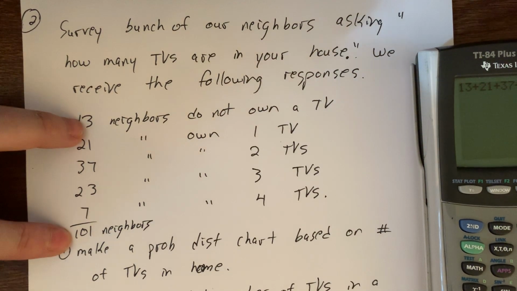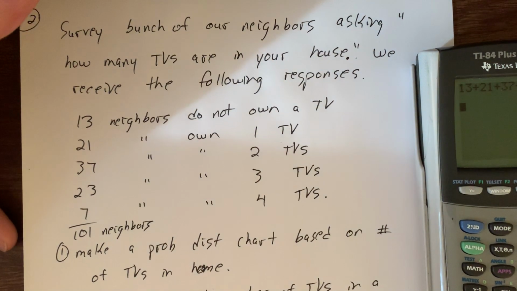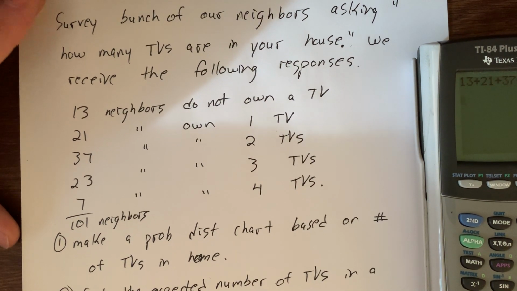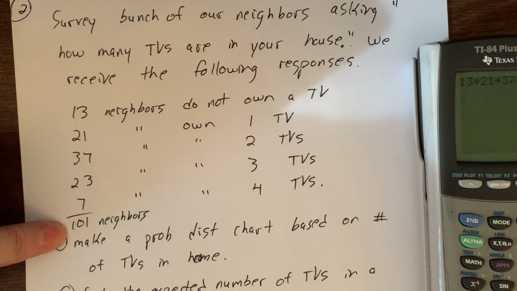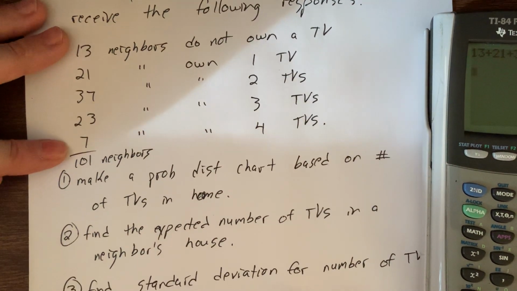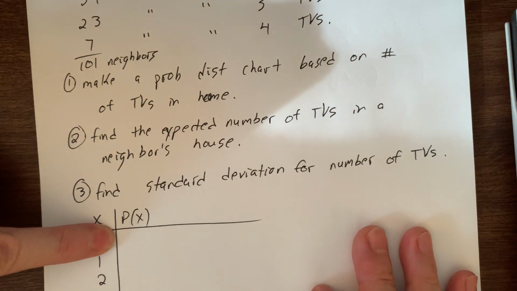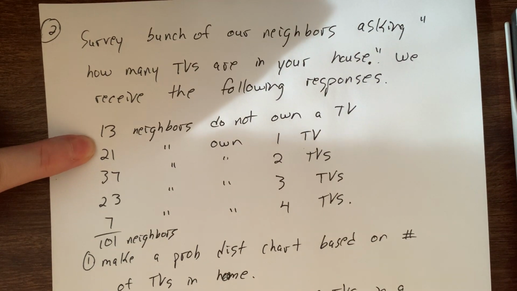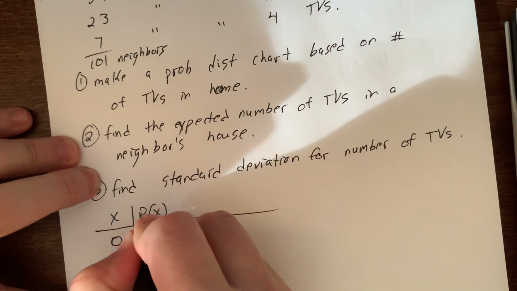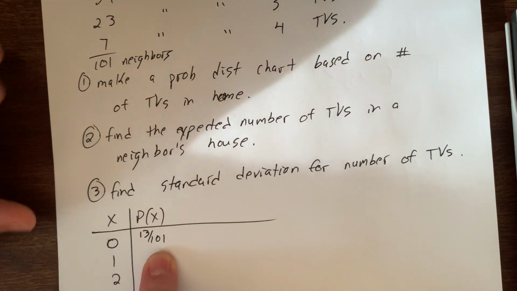Again, everybody, I could have been a little nicer and made this out of 100, try and make our decimals a little nicer, but we shouldn't expect that. So that's why I'm very comfortable. The last one we had divided by 137, now over 101. But that's fine, everybody. There's nothing wrong with that. So now we start filling in the probabilities. 13 people don't own a television, so there's a 13 out of 101 probability that you own 0 televisions.